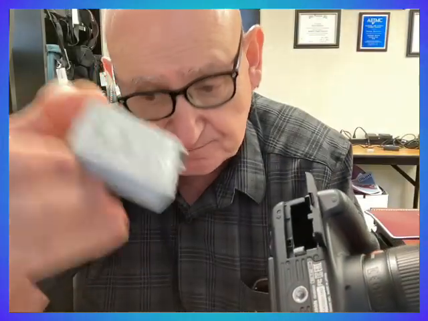So there's a door here. It just moves by popping it open with, I use my thumbnail. Pop it open, right? That's your battery right there. Just push this little tab in, battery pops out. So when you return your camera, I'm going to ask you to take the battery out, and then we'll put it in a charger and get it ready for next time.